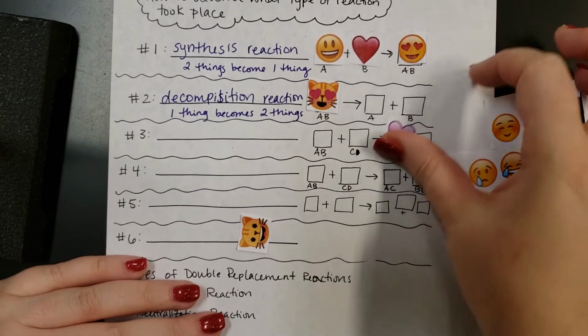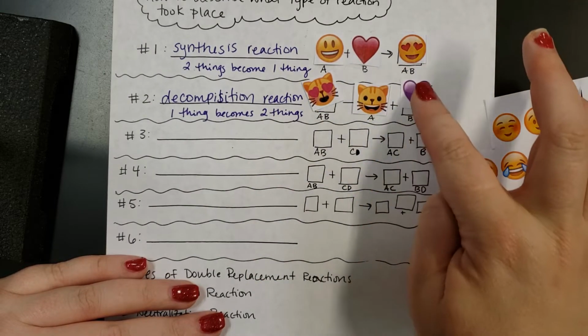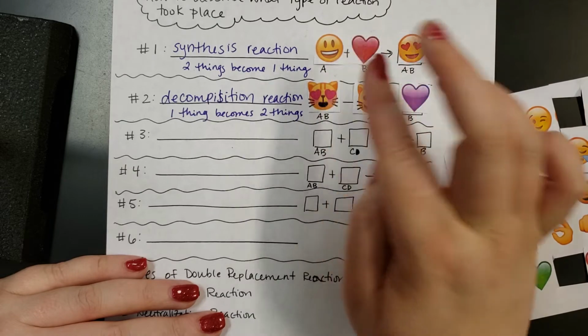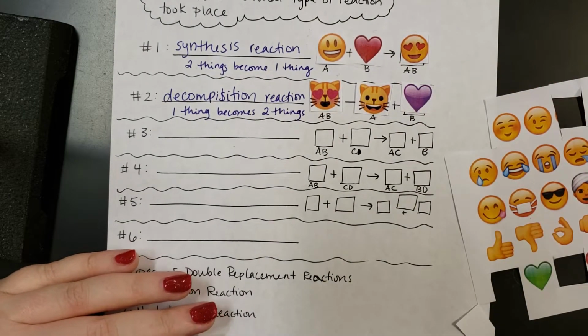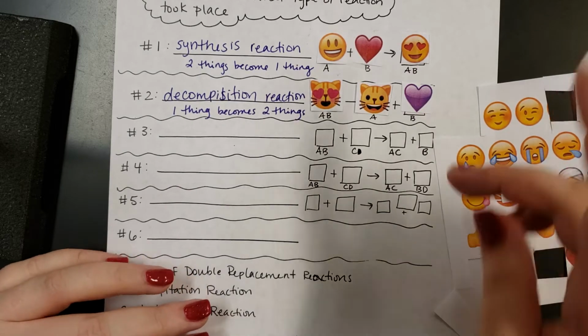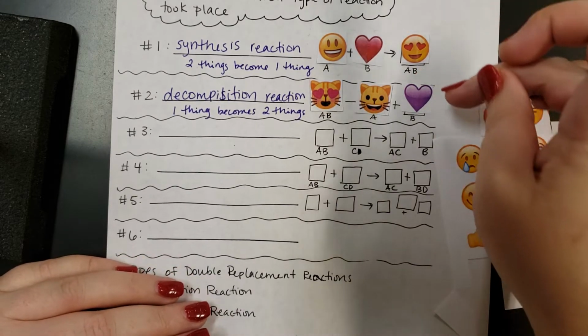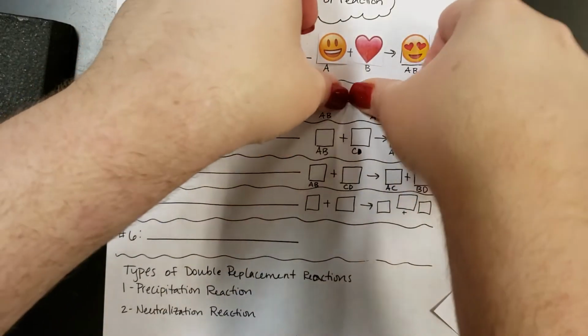Oops. Okay, so we have a heart and a regular cat. So we had 2 things together, and now those things are separate. That is called a decomposition reaction. Make sure that when you tape them on, you can still see the A and the B underneath. Okay?